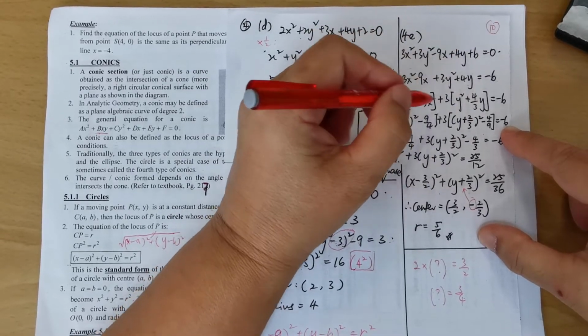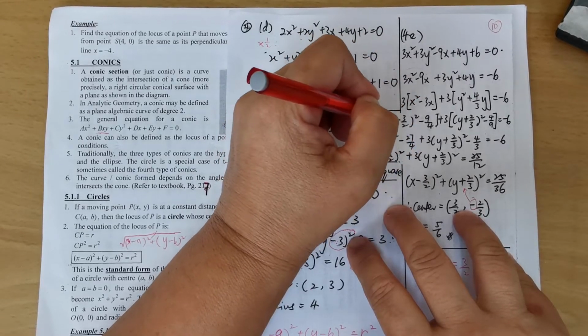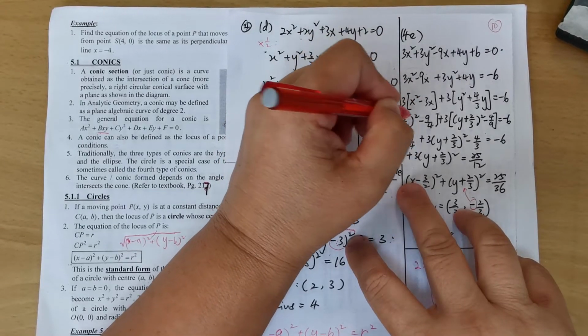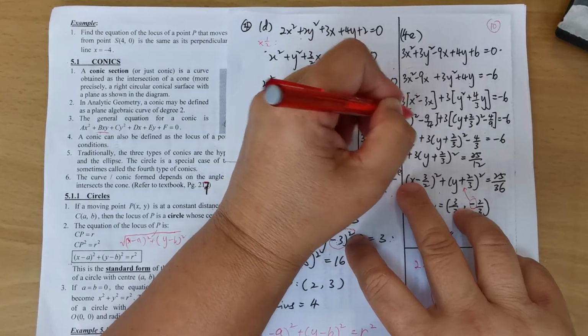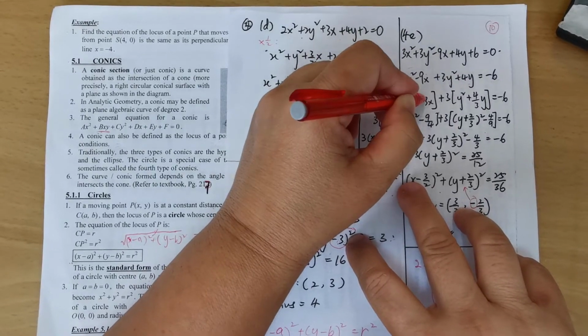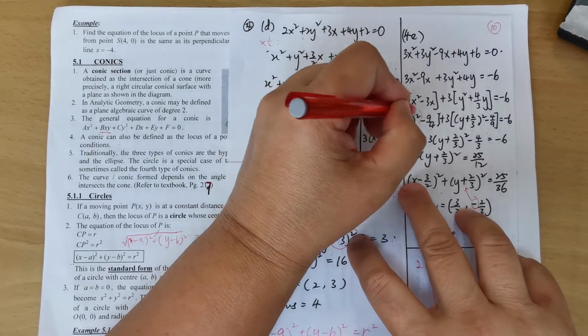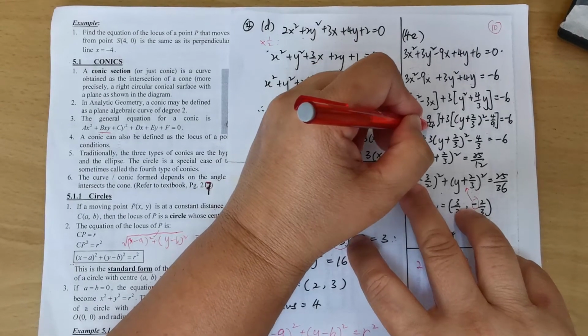Now only you can do completing the square. So this 3 just copy. Completing the square is x minus 3 over 2 squared. So you check: x squared, 2 times negative 3 over 2, 2 and 2 simplify, so minus 3x. Then after squaring this one, I have 9 over 4. It's something extra, so I have to minus it out.